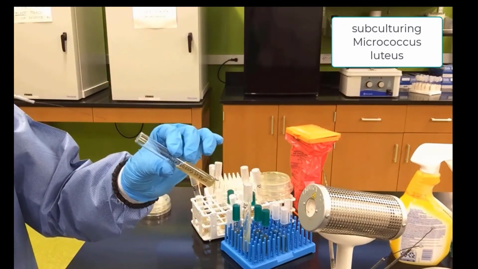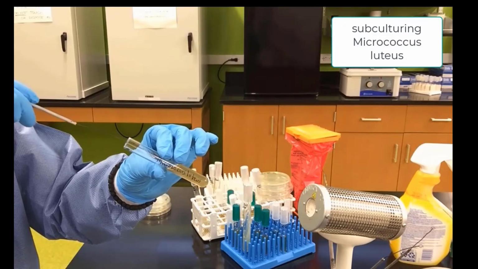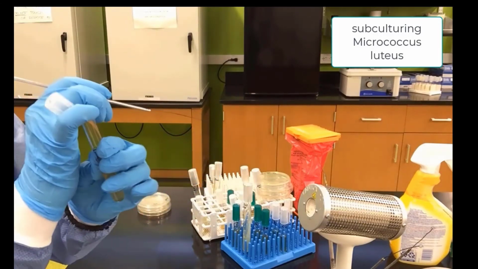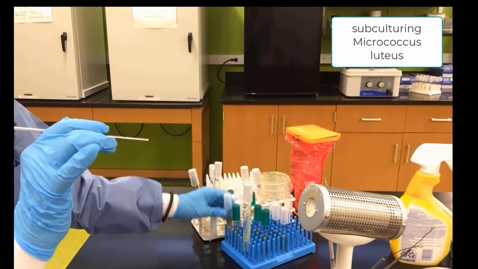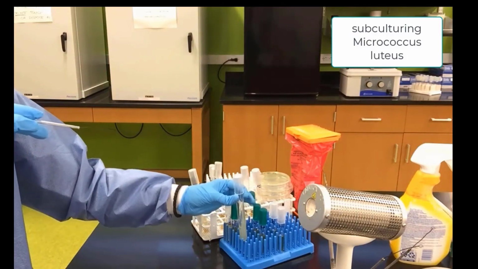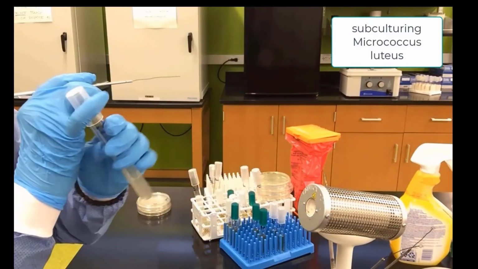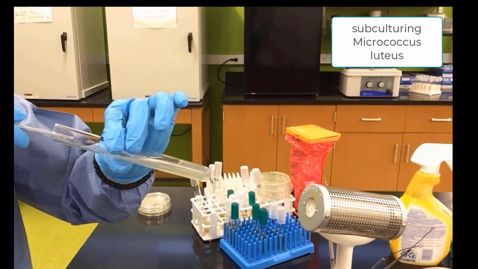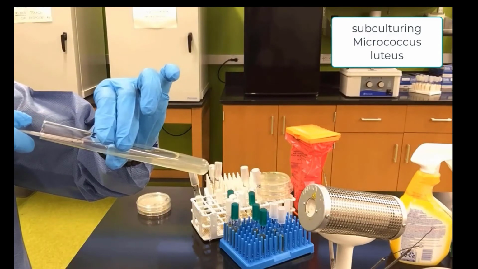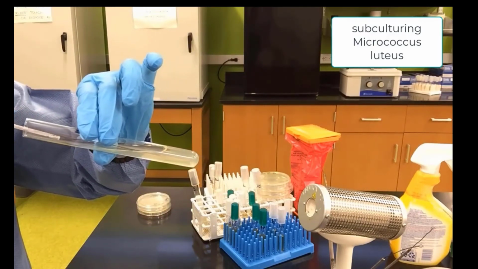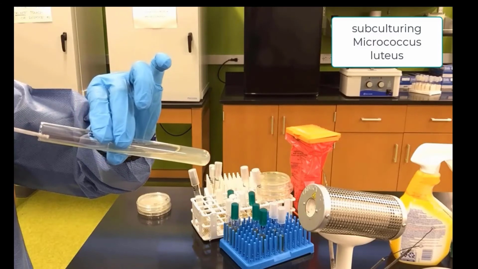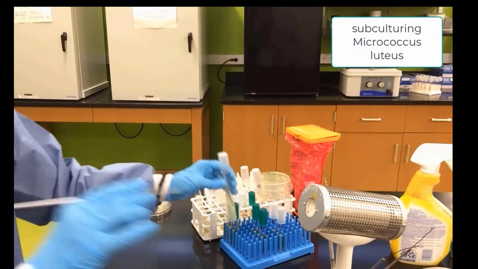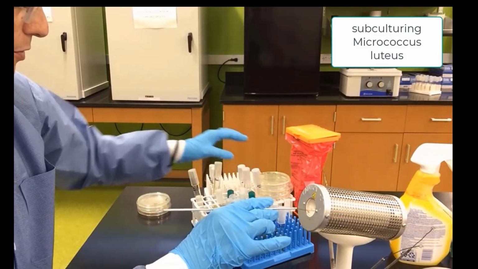Pick up some more Micrococcus luteus. And now we will inoculate, subculture the Micrococcus into our agar slant. Going in, touching the surface and zigzagging out. And that completes the subculturing of Micrococcus luteus.